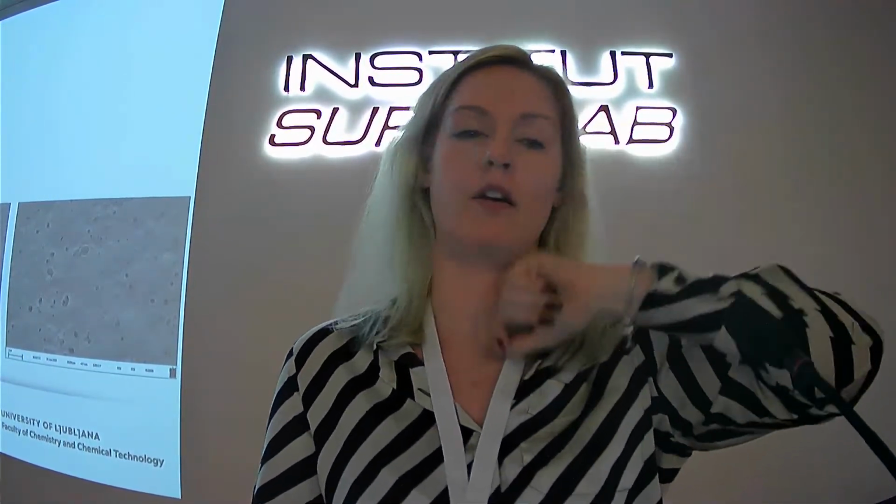In our case, we are usually using a scanning electron microscope. It's also much easier, because with the transmission electron microscope, the electrons need to go through the sample, so you actually need a very thin layer of the sample. So it's not really useful if you want to observe the morphology. The scanning electron microscope is a better choice, but you always need to coat the samples before.